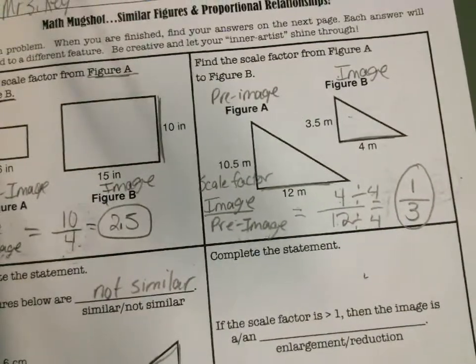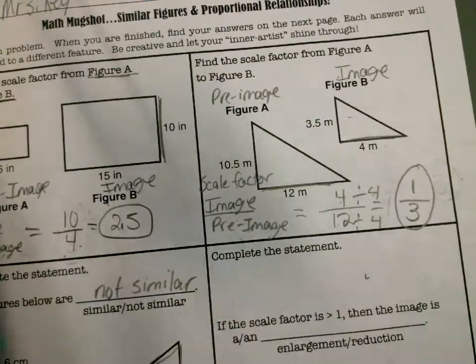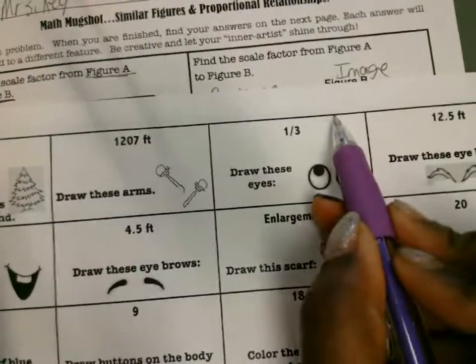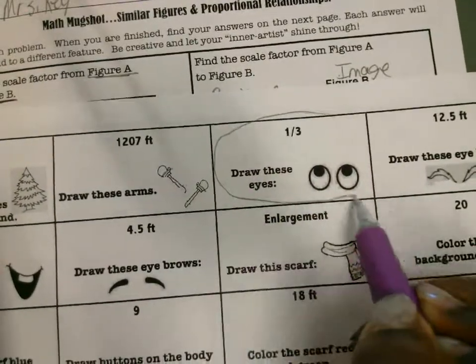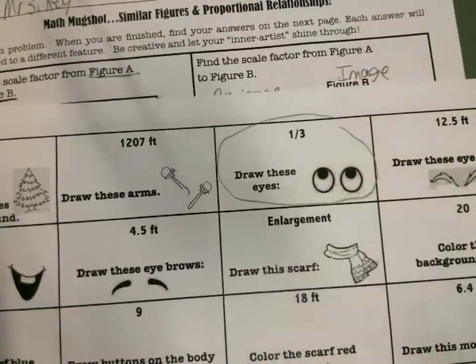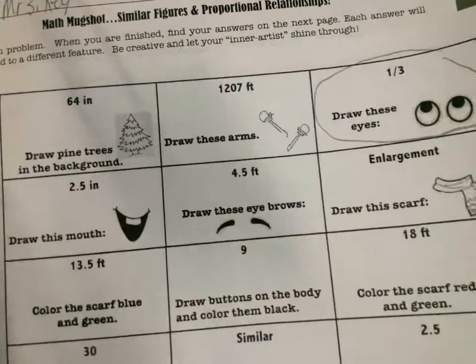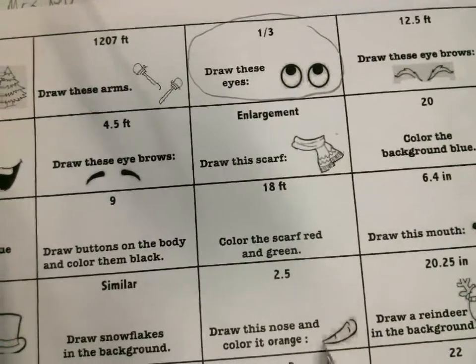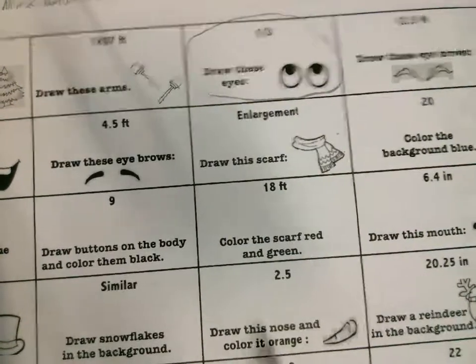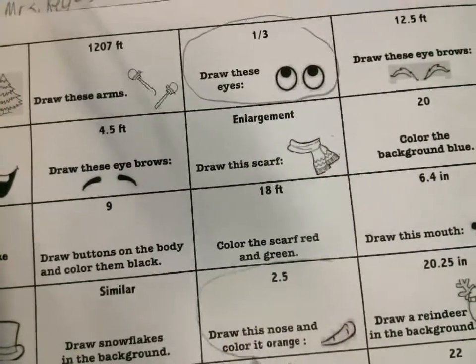Yep. All right, so you should already have circled these kind of eyes. You've got to draw those kind of eyes on there. And what's the other one? 2.5. And draw this nose and color it orange.